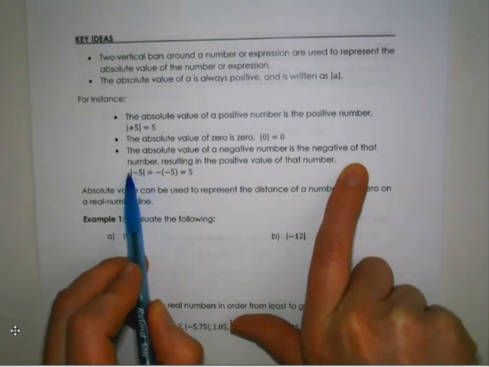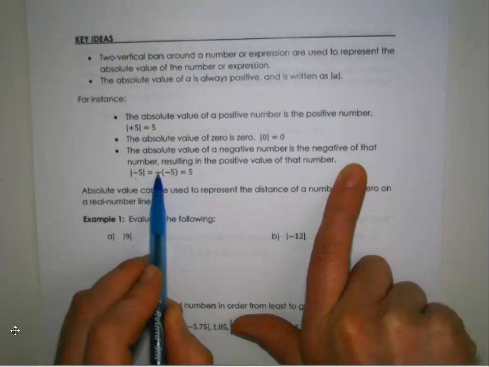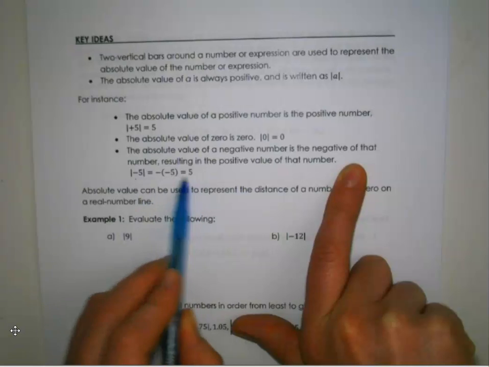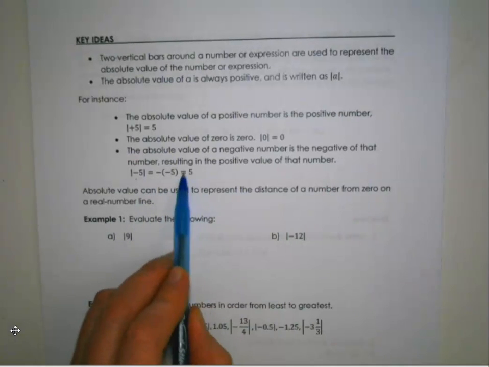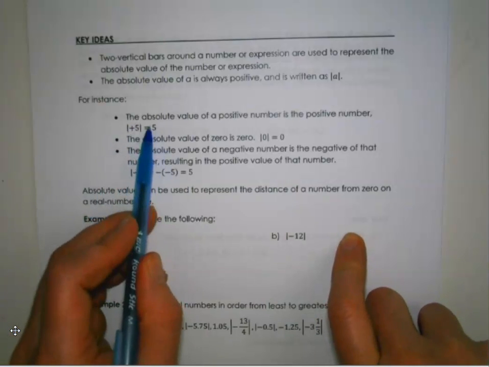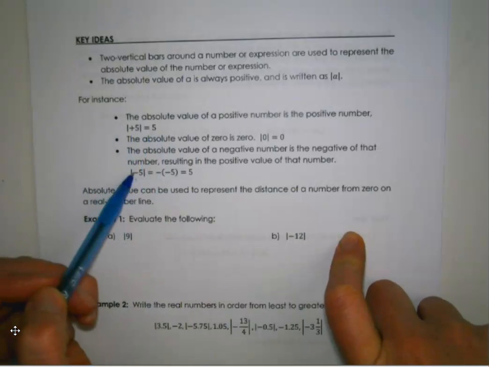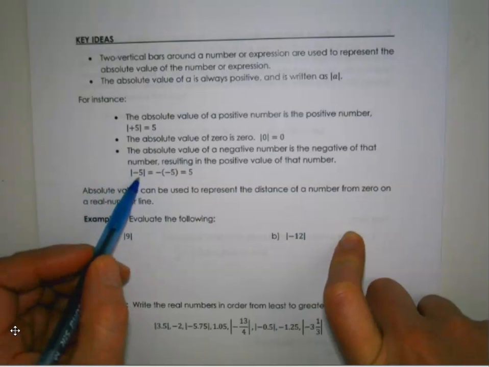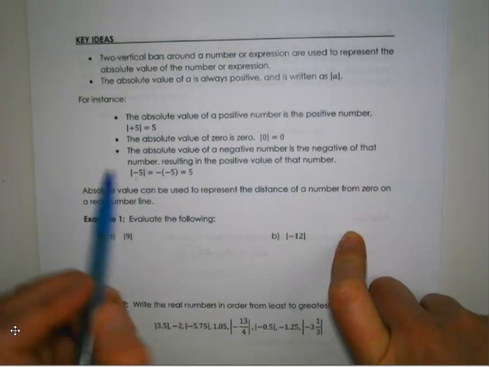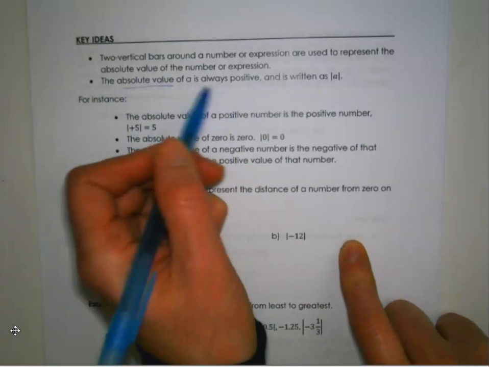So basically, the absolute value of a negative number is the negative of that number. When you see a negative value inside of these absolute value bars, it's like saying you're taking the negative of that value inside of the bars. And so negative times -5 gives you +5. Now, if you have a positive value inside of those bars, the value remains positive. So regardless of what's going on inside the bars, the absolute value is always the positive version of that. If you have 0, then the absolute value is still just 0. And it mentions that here: the absolute value is always positive.